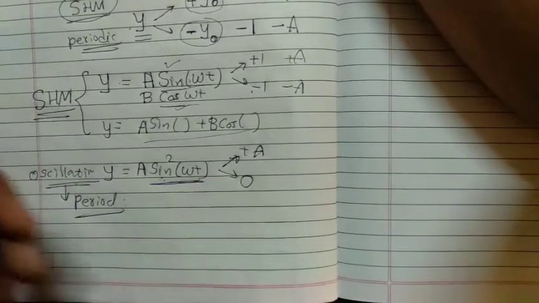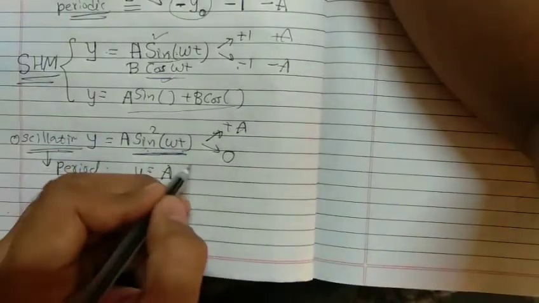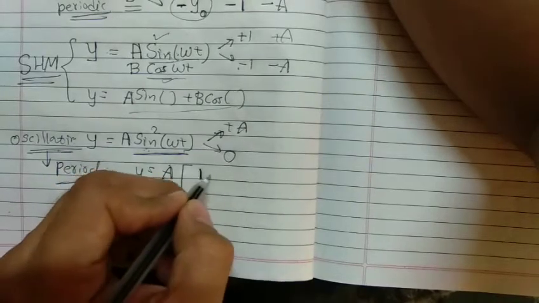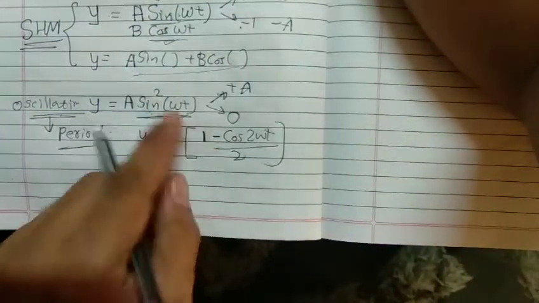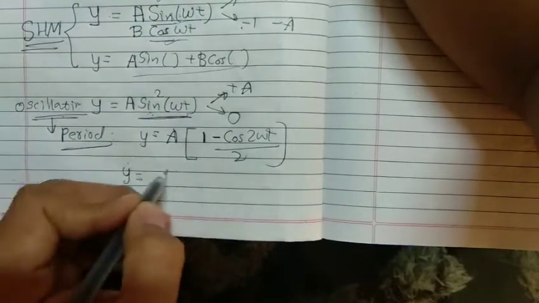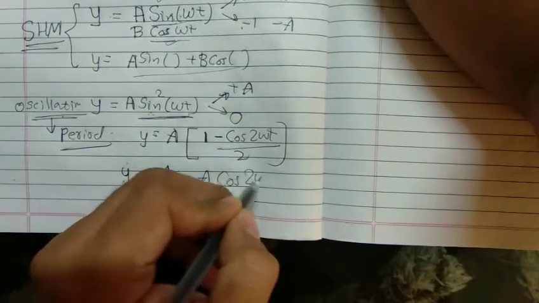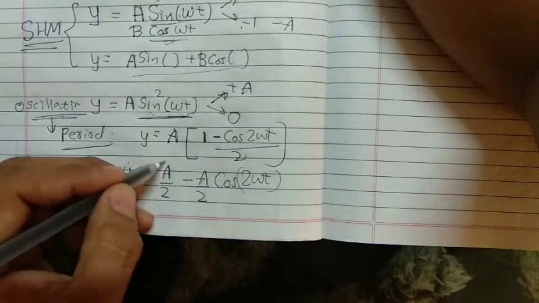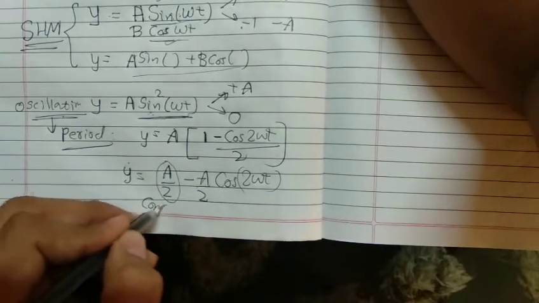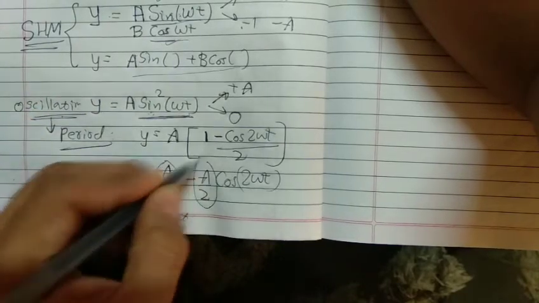So if you need to find the period, let's see what you have to do. Here a sine square term is there, right? Sine square omega t, you can write it like this: 1 minus cos 2 omega t divided by 2. From trigonometry, you can understand this. Now if you solve it a little more, it will be a by 2 minus a by 2 cos of 2 omega t. Here this a by 2 is a constant term. That means it is not oscillating between two values. It is constant.